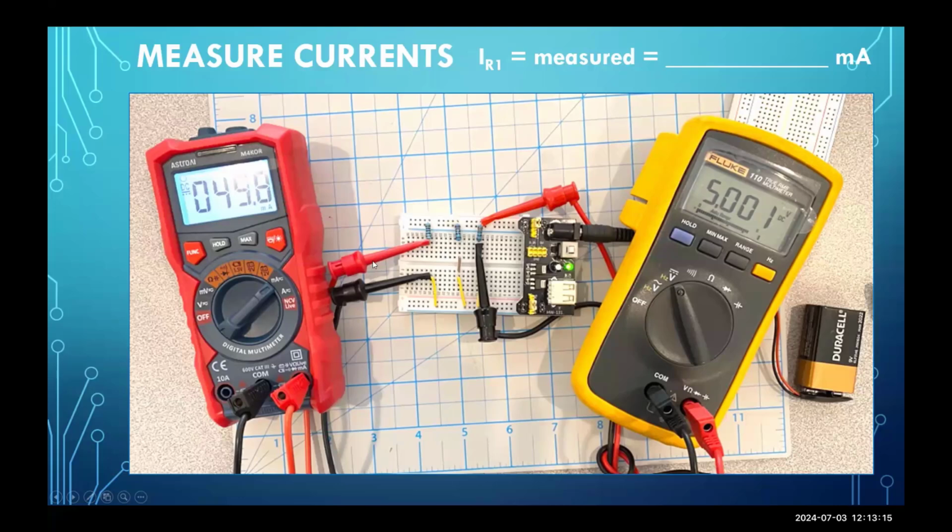The red hook must go to the more positive side of the open, and the black hook or probe must go to the more negative side of the open. The open is only here. Do not connect your probes anywhere else other than where the brown jumper used to be. Is this set on milliamps, and does it show us something pretty darn close to 50 milliamps? I have measured 49.8 milliamps. It's pretty darn close to the 50.